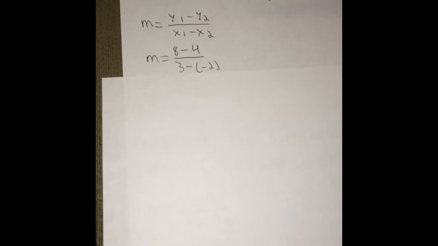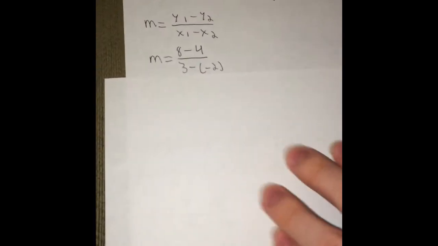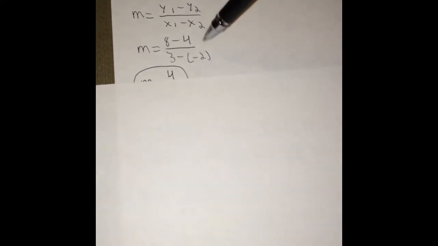And so you'd write out the slope formula, which is m equals y sub 1 minus y sub 2 over x sub 1 minus x sub 2. And for the y sub 1, you would plug in the 8, y sub 2, you'd plug in the 4, x sub 1, you'd plug in the 3, x sub 2, you'd plug in the negative 2. So then, next step would be 8 minus 4, which would leave you with 4, and then 3 minus negative 2, which would give you 5, and then you're left with the slope of m equals 4 over 5.